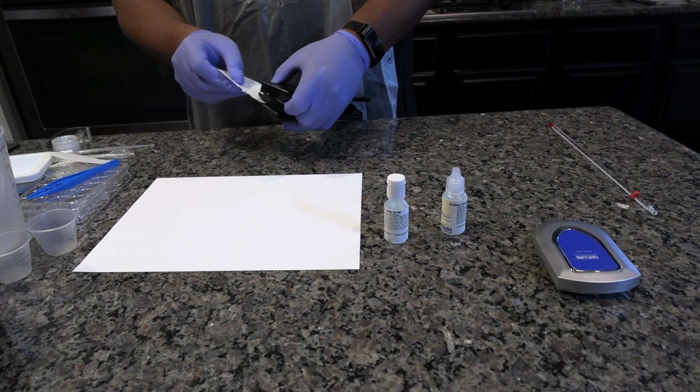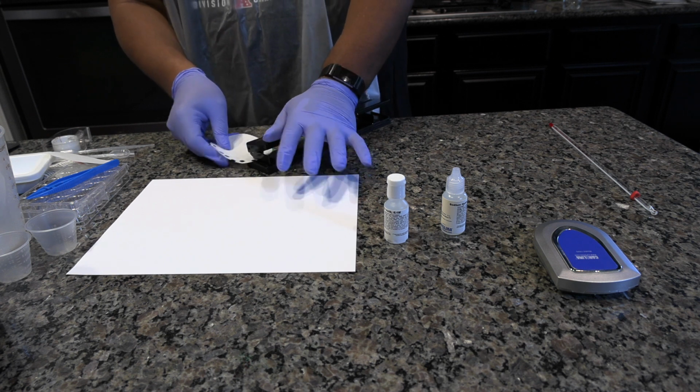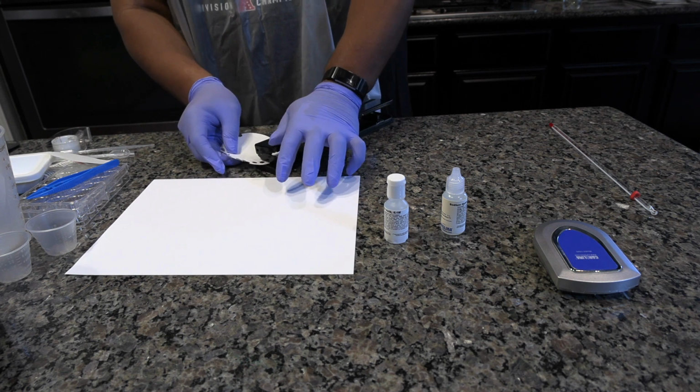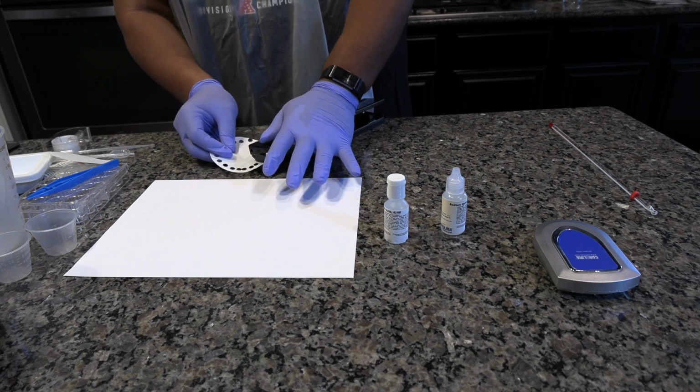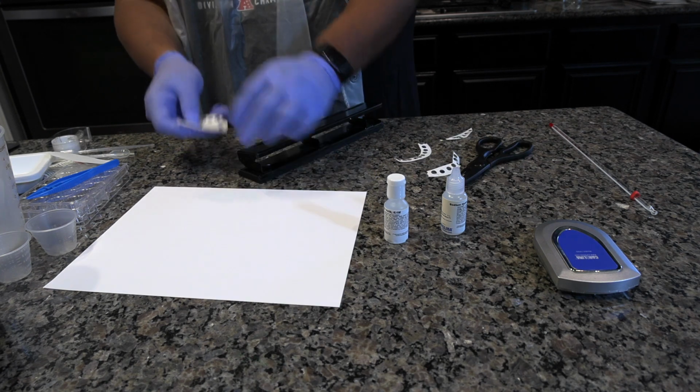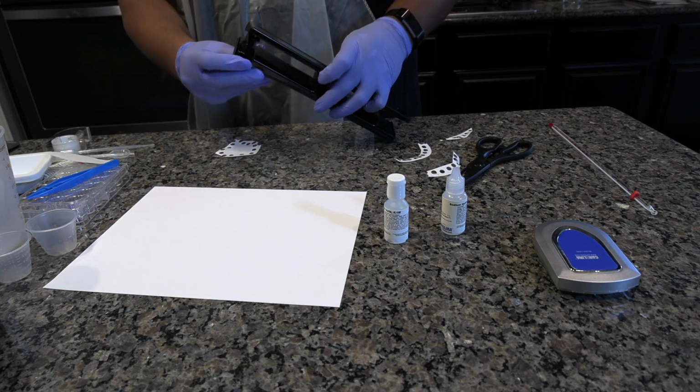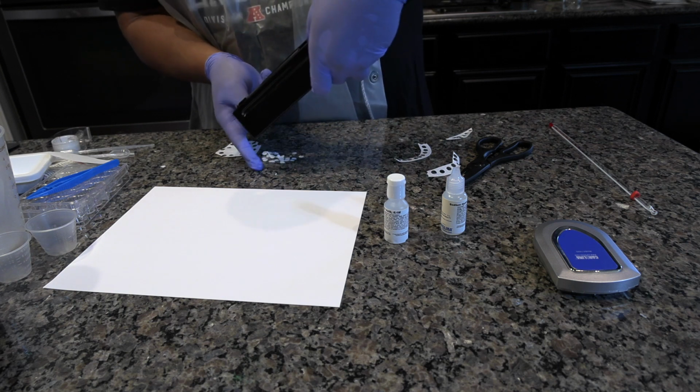Using the single hole punch, punch out 30 discs from a piece of filter paper. If you do not have a hole punch, cut the filter paper into small squares. Care should be taken to cut squares to the same size.